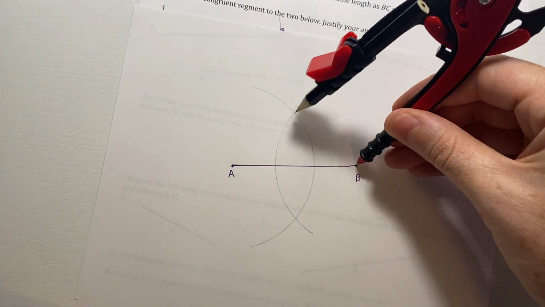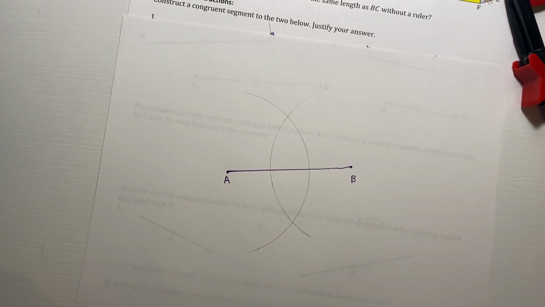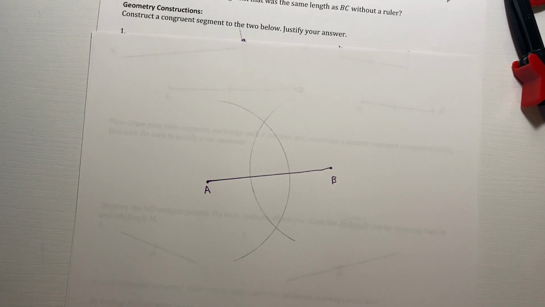I try to press nice and light. Sometimes if you press too hard, depending on how cheap your compass is, the pencil might extend. So just be careful there.